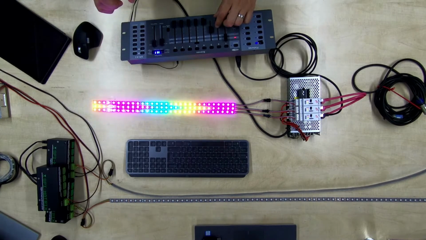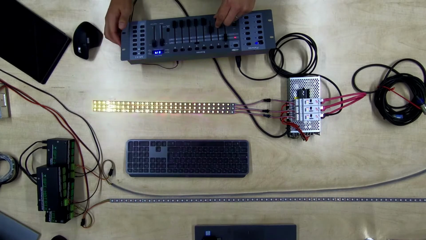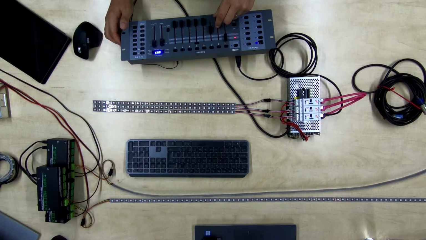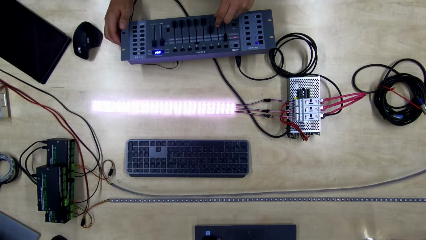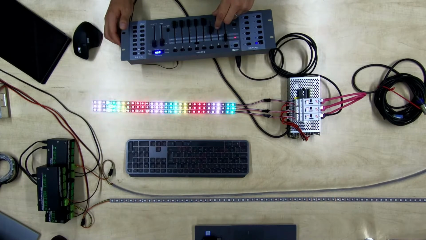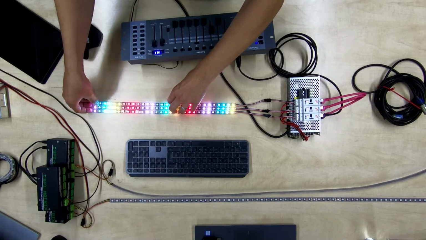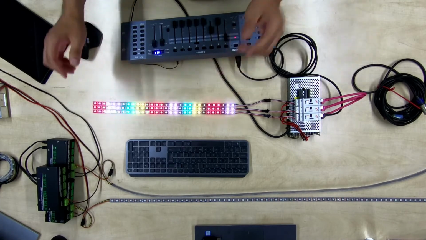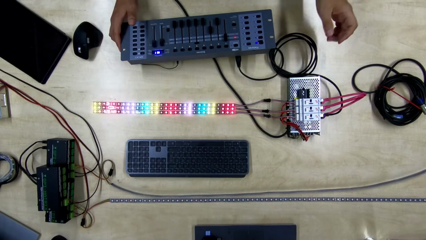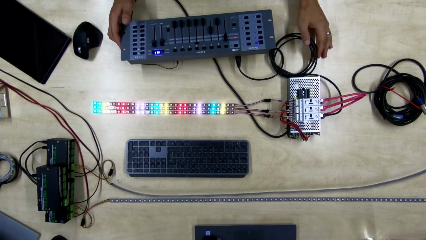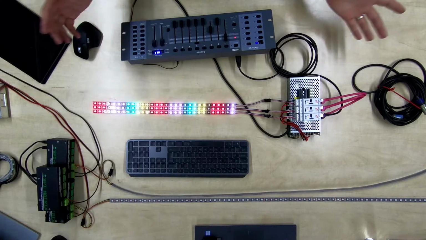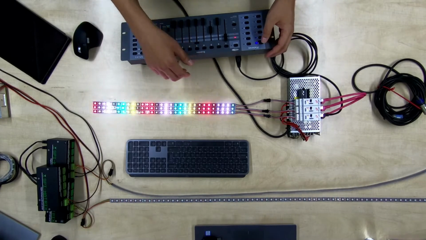If I change the animation, you can see that it is already out of sync. And if I align it properly, you can see that it is playing correctly. So this is also good for certain types of projects.